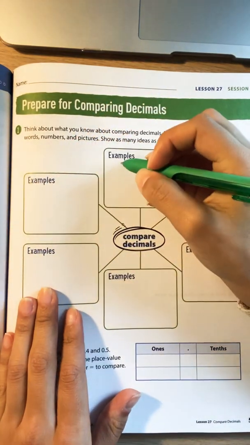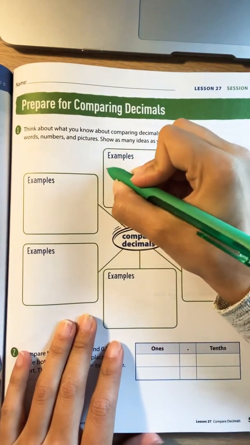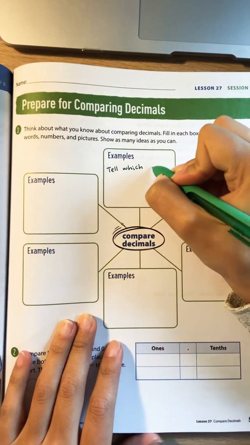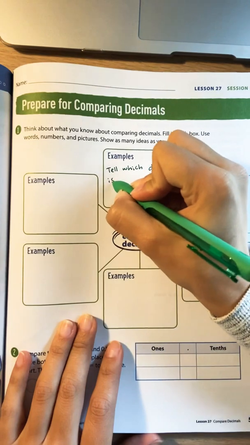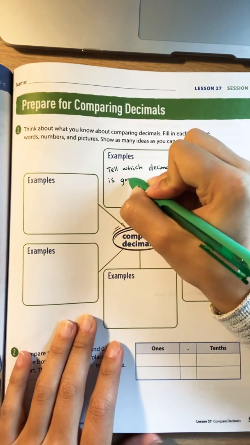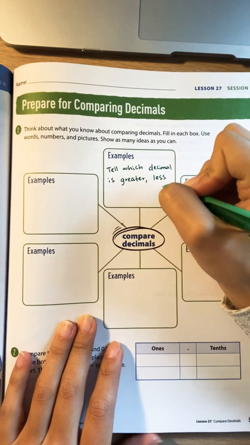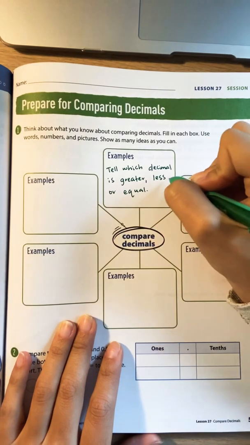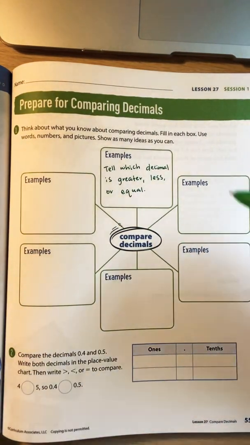Maybe I'll just explain in words what it is first. So I can say, tell which decimal is greater, or greater, less, or equal. So that's what we're doing when we're comparing decimals.